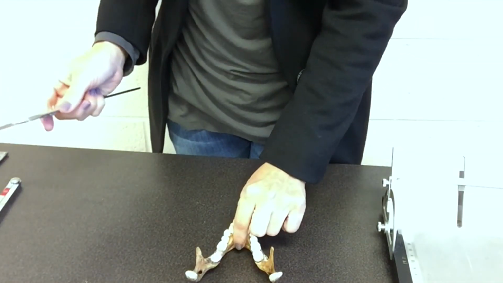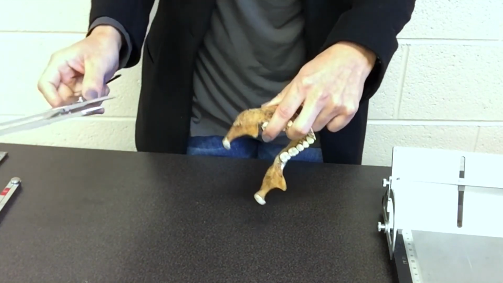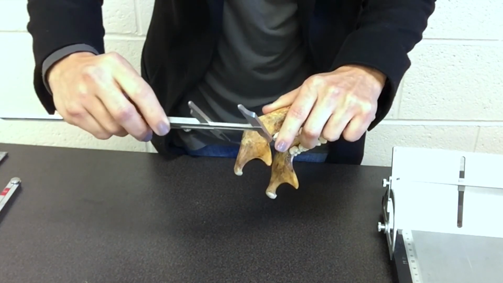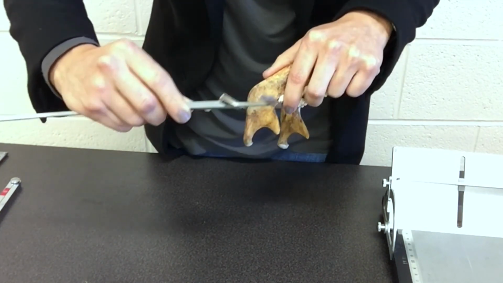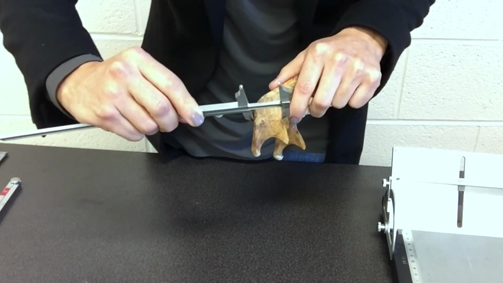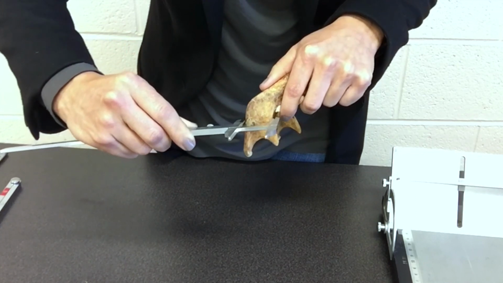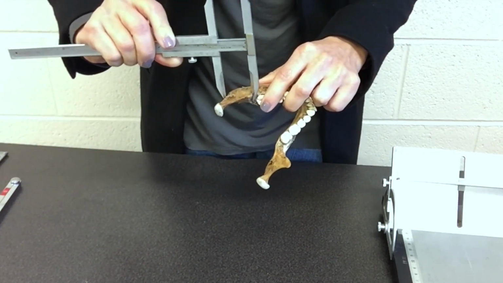To take minimum ramus breadth, you're going to hold the mandible with the left side facing you, and you're going to take this measurement at what we call the waist of the mandibular ramus. This is because this is a minimum measurement. You want it at the most pinched-in area of the ramus. So I'm holding this towards you as I would hold it towards myself when I'm obtaining that measurement.